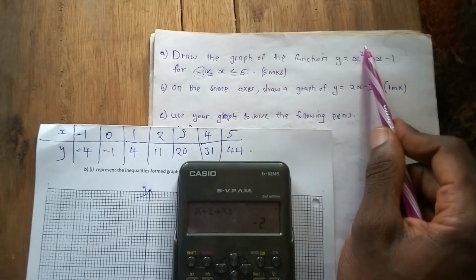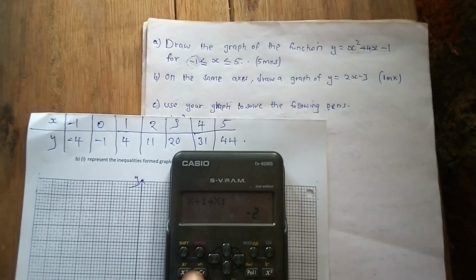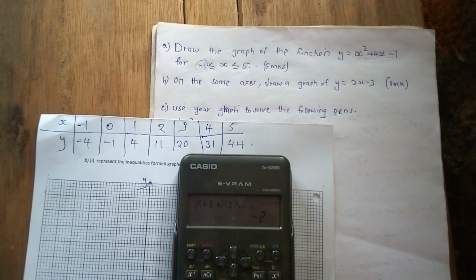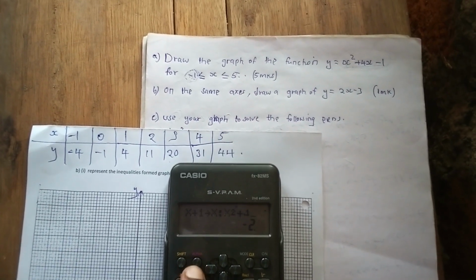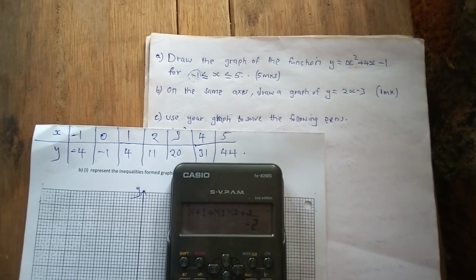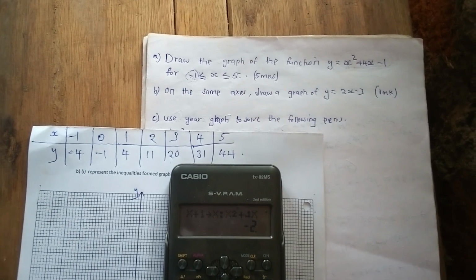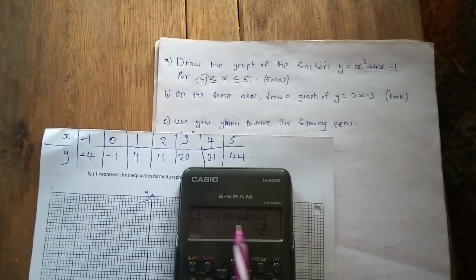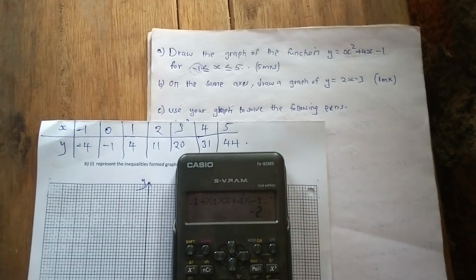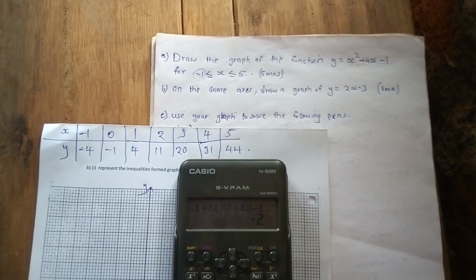Next, insert this equation here. The equation is x squared. So alpha x squared plus 4x alpha x, then minus 1. So you are done. Value of x, values of y. Then next you use the equal sign.